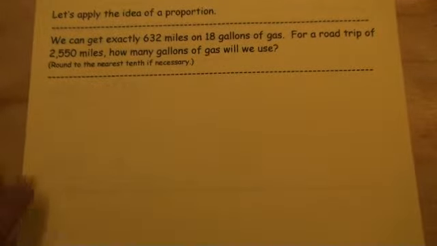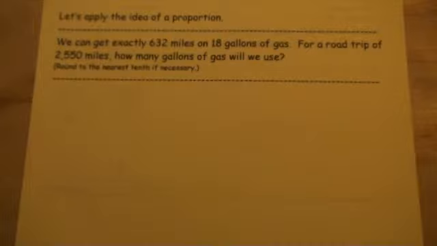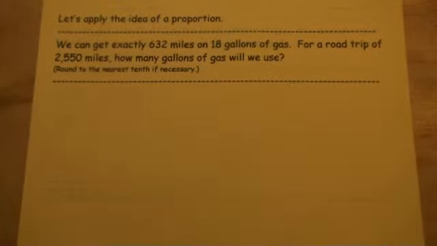Let's apply this idea of a proportion. Let's go ahead and take a look at what could potentially be a very real life problem. If we can get exactly 632 miles on 18 gallons of gas, let's just say you calculated this before. Maybe you know that you have a vehicle that does have an 18-gallon tank and you were able to go exactly 632 miles on that tank of gas. Well, for a road trip of 2,550 miles, how many gallons of gas will we use?